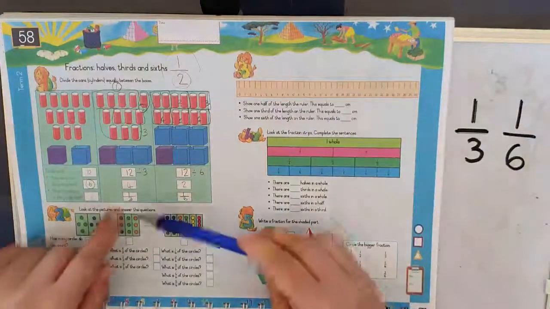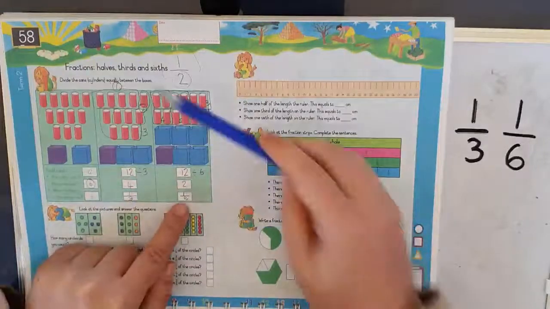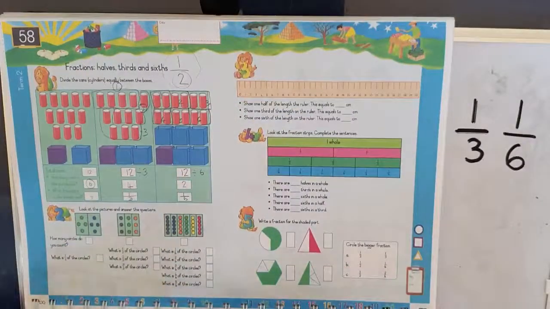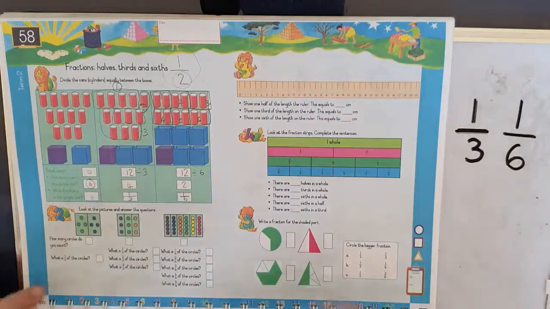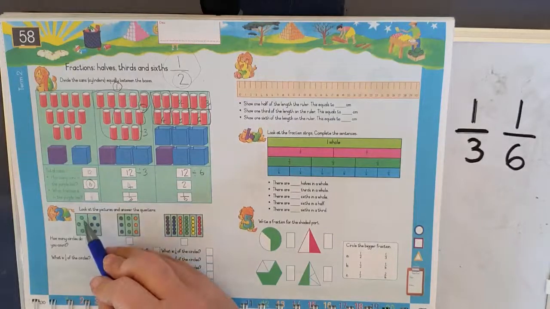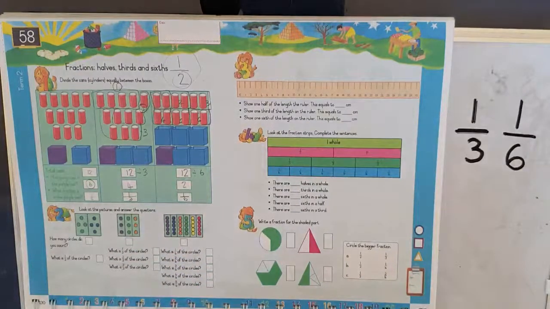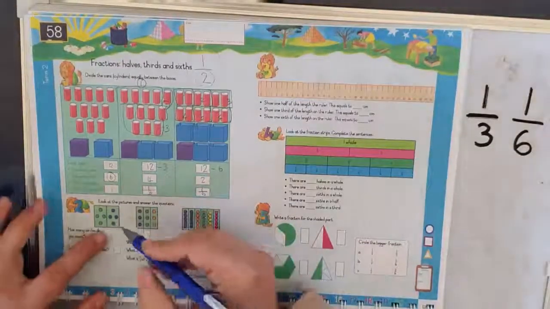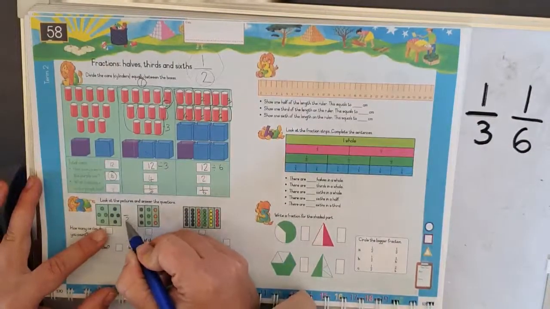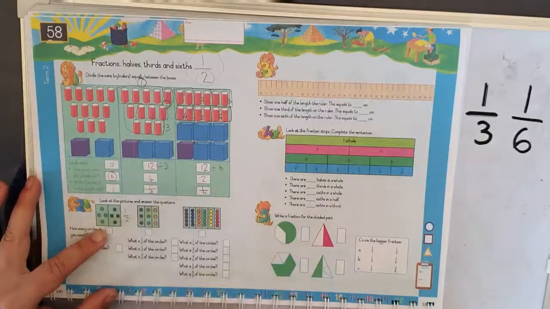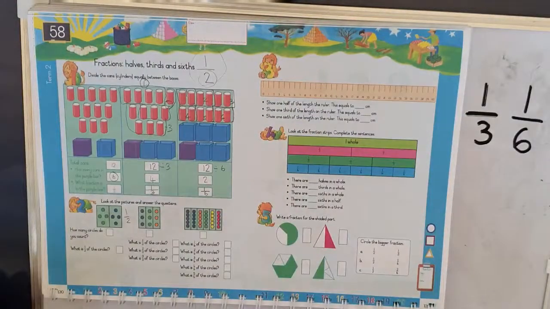So today we are doing thirds and we are doing sixths. So let's look at the bottom. Look at the picture and answer the questions. So again, remember, when we have halves, it means that there are 2 parts. Ne? 2 parts. And remember, a half will always look like that.